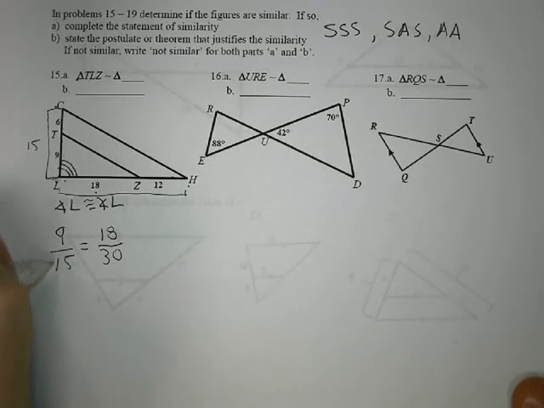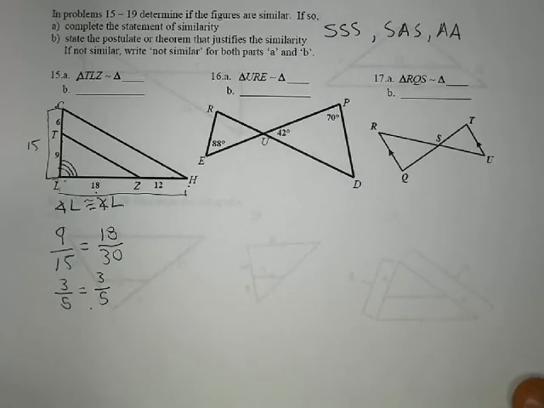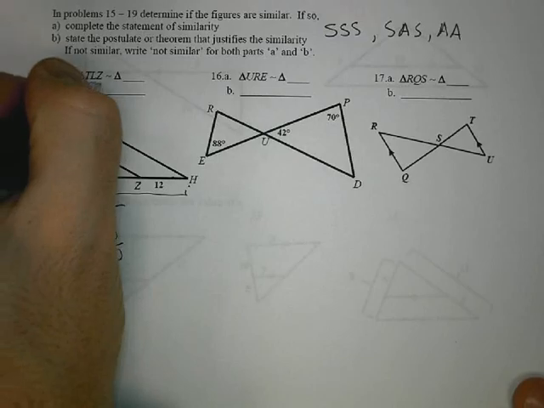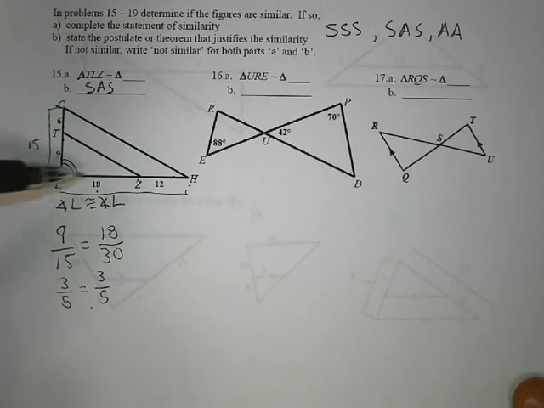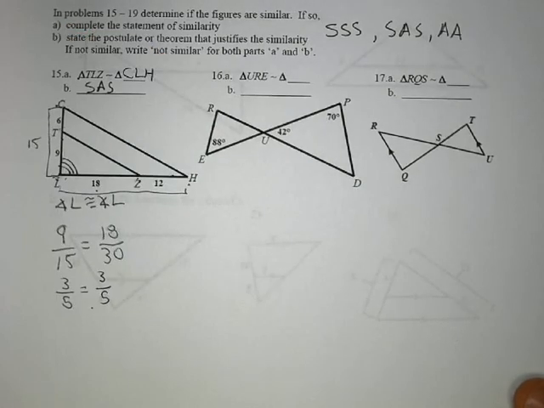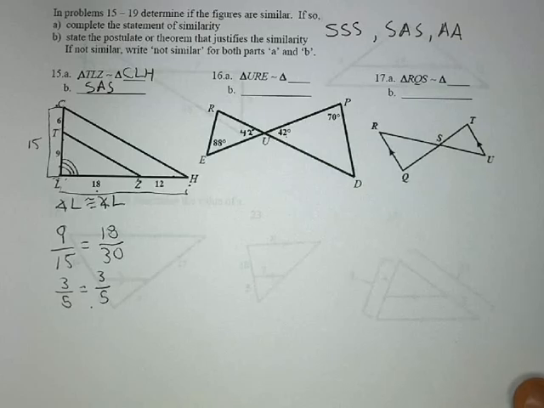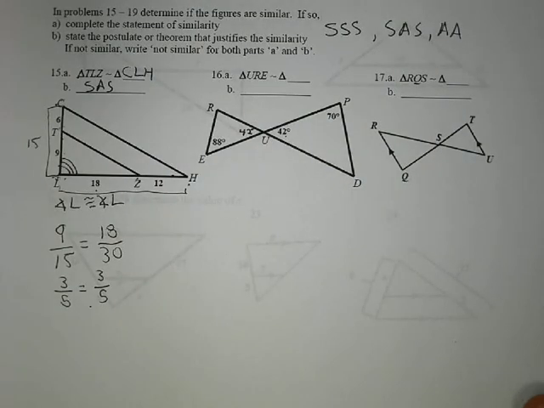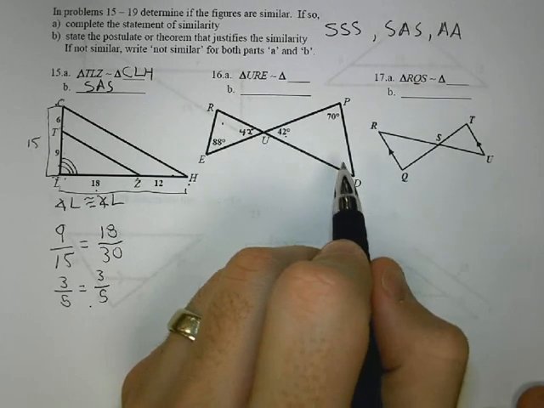From 15 through 19, we need to complete the statement of similarity and state how they are similar, if they are. We have three options: side, side, side; side, angle, side; and angle, angle. So, I look at 15. I have a side length for the small triangle, side length for the large triangle, side length, and side length. So I have two sets of sides. I don't have TZ, so probably not going to look at side, side, side. I know this angle is congruent in both, but I don't really have another angle, so I'm probably looking at side, angle, side.